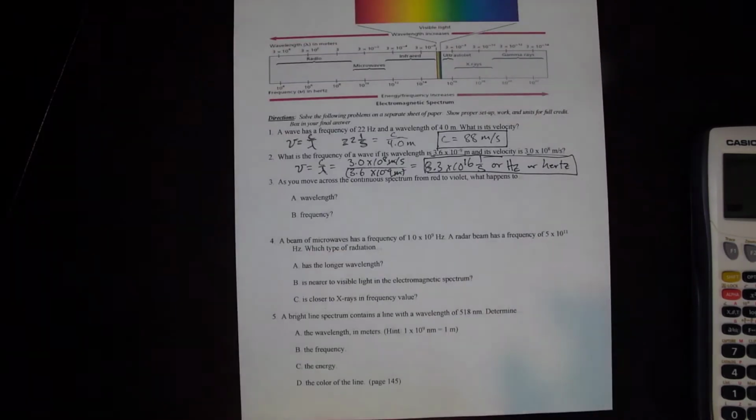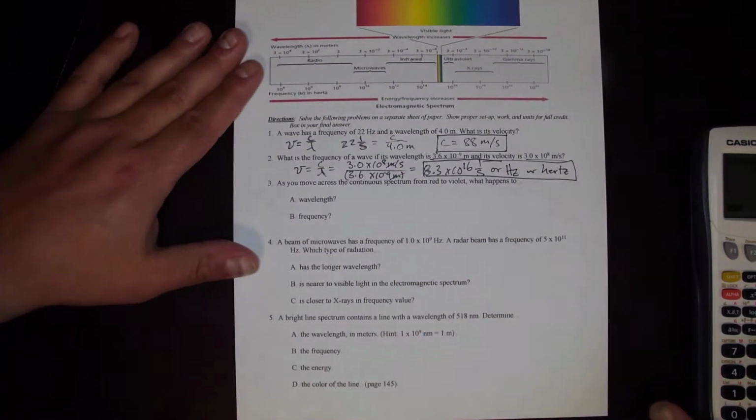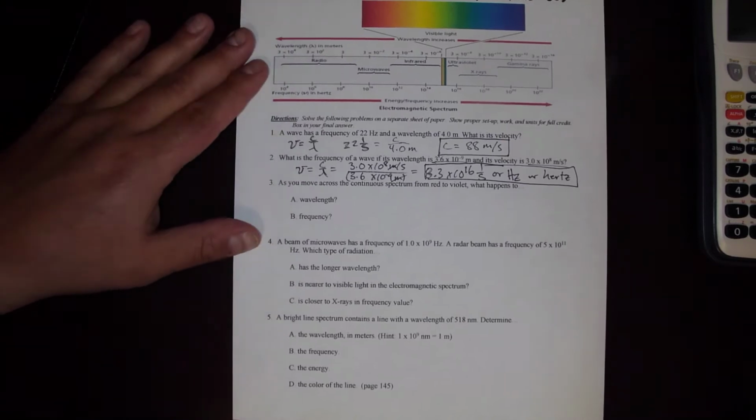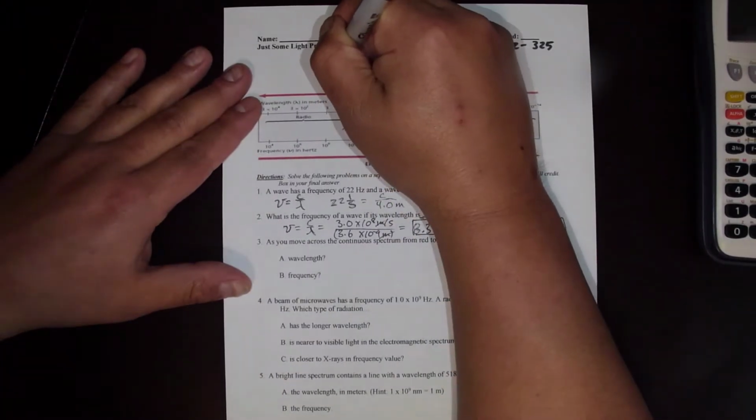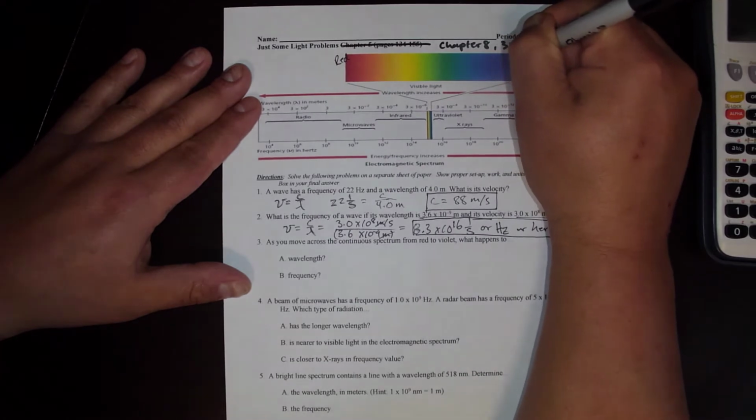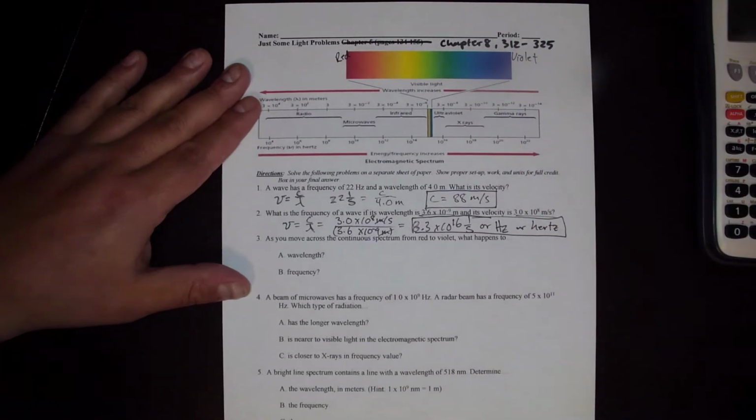All right, sweet. All right, as you move across the continuous spectrum from red to violet, what happens to the wavelength? So let's go up to the very top. Here's our red. Here's our violet. You should know this, by the way.